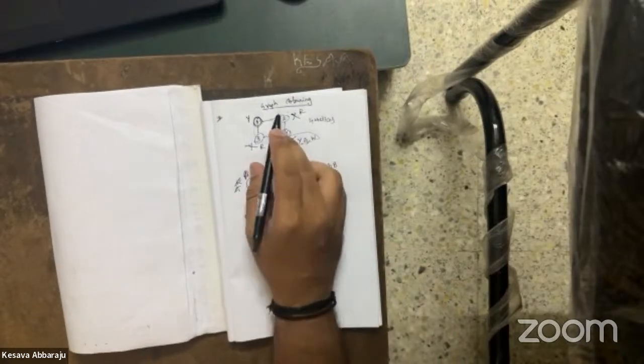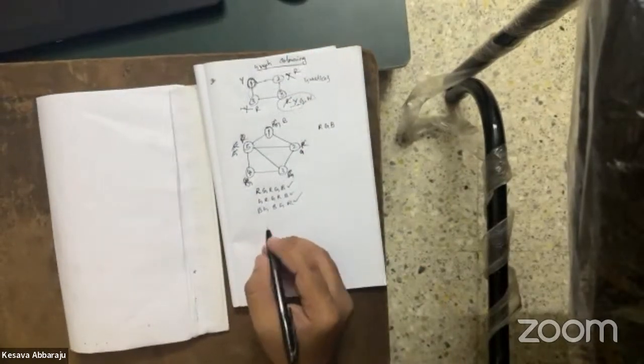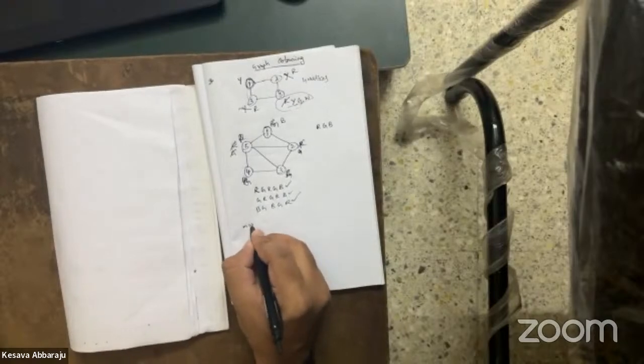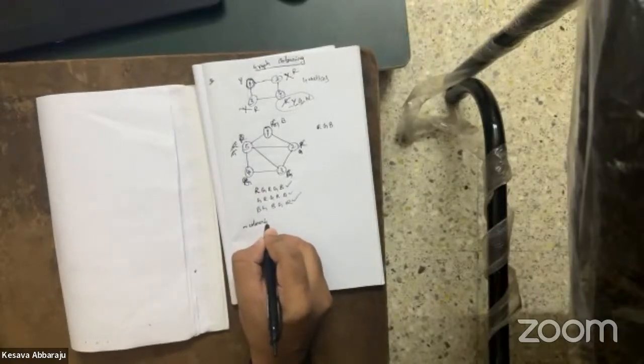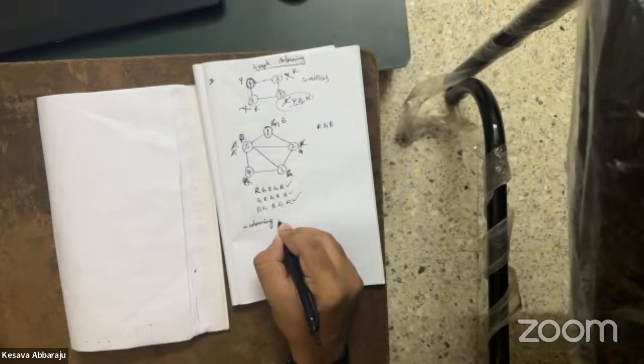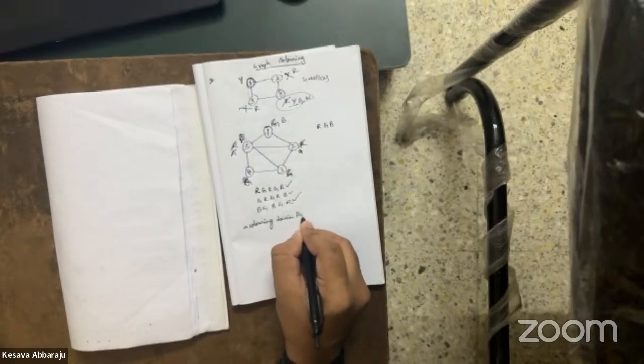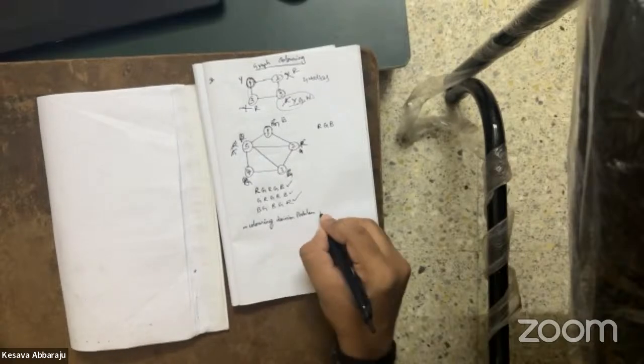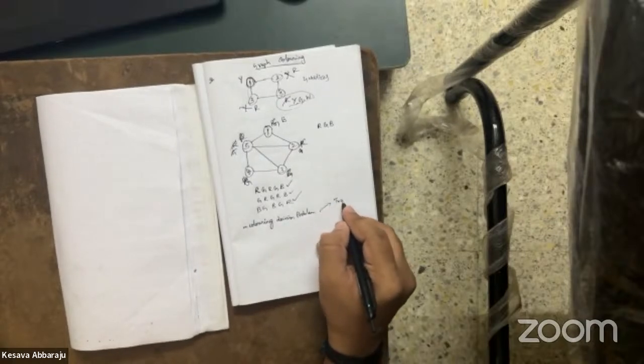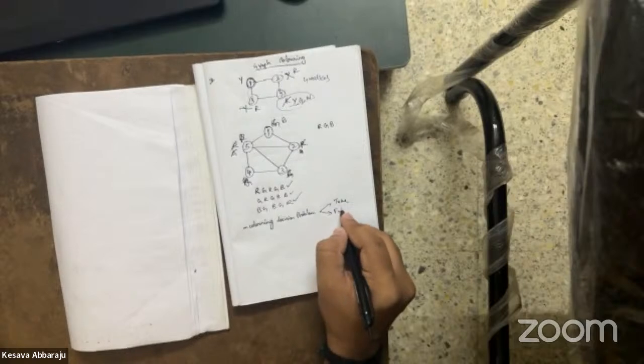Actually, even before graph coloring, we have two more problems. One is the M coloring decision problem. The output of this problem is either true or false.